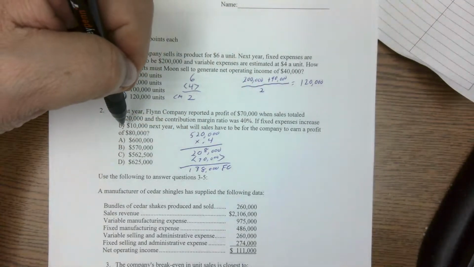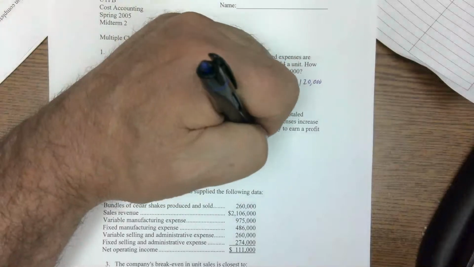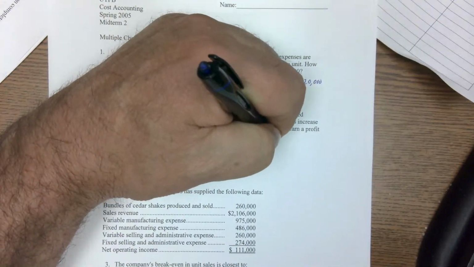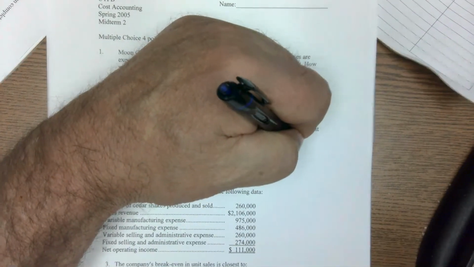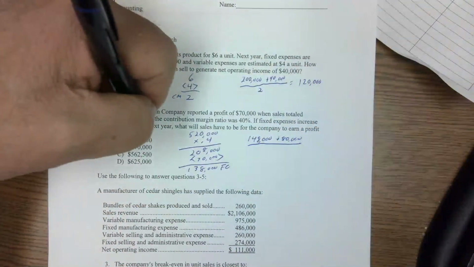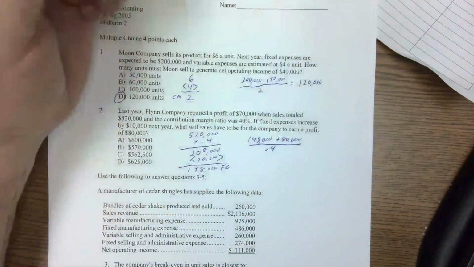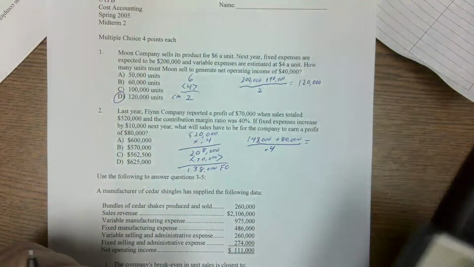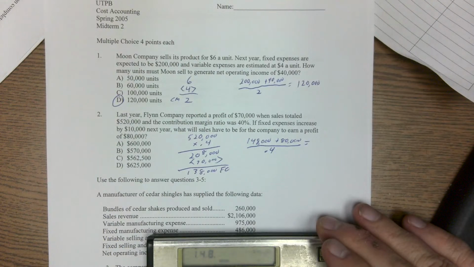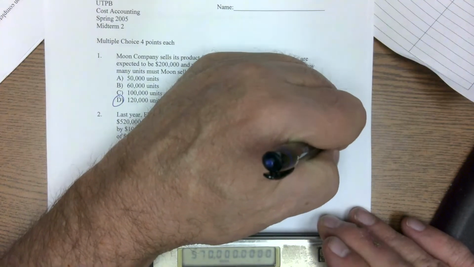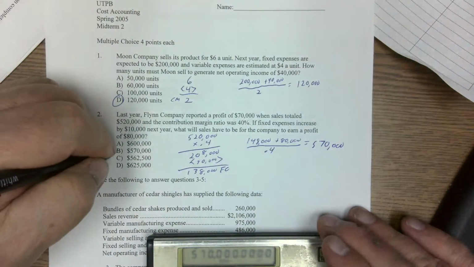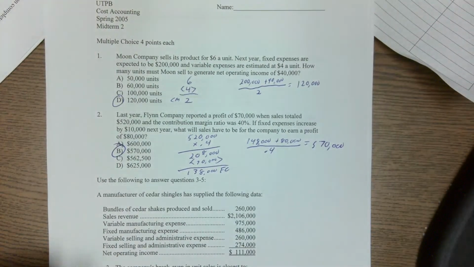If fixed expenses increased by 10,000 a year, so now we're going to go to 148. What will sales have to be to earn a profit of 80,000? That will be 148 plus 80, divided by our contribution margin of 40% or 0.4. That's 570,000, which will be our sales for B.